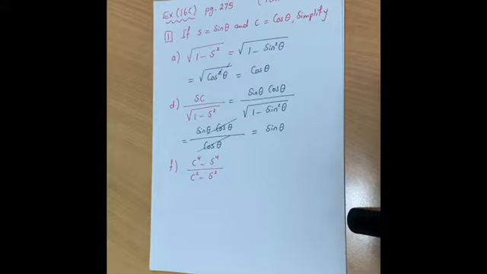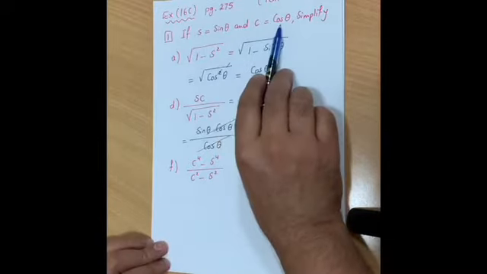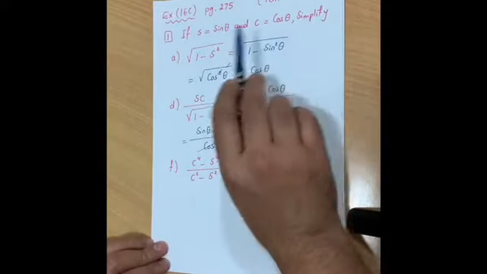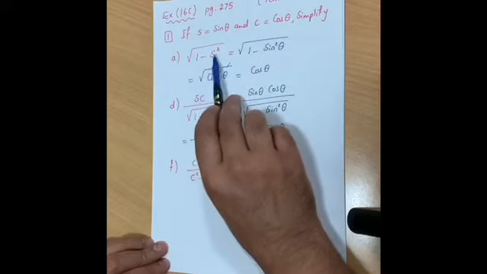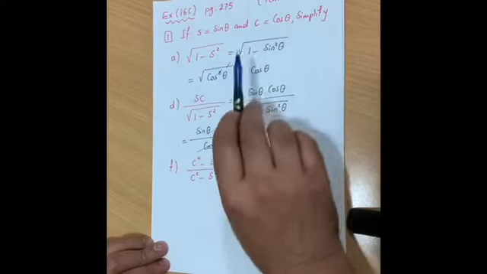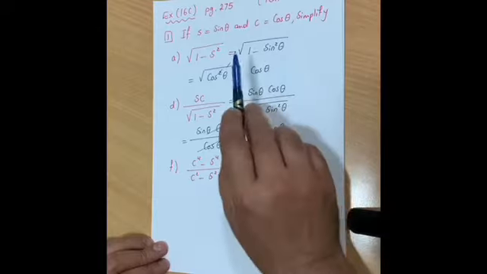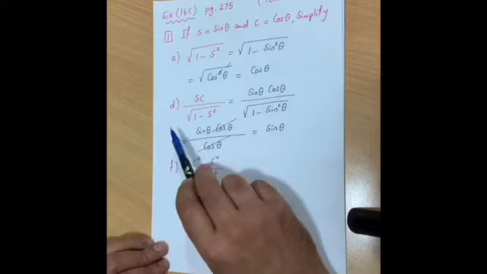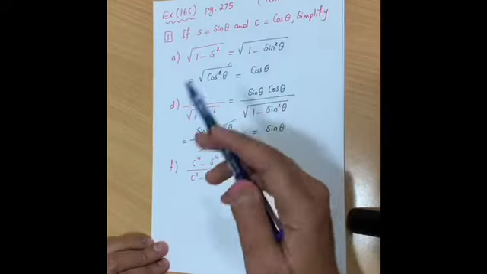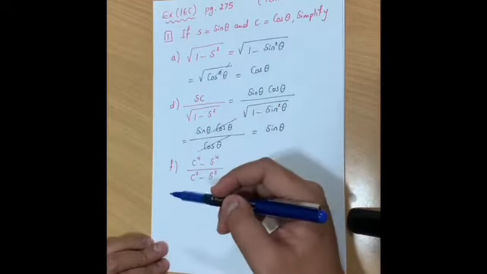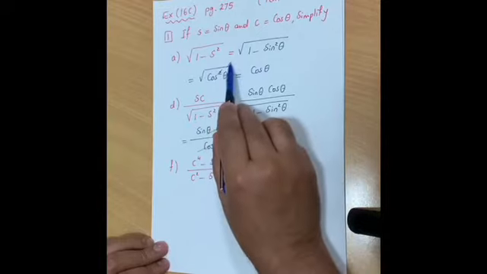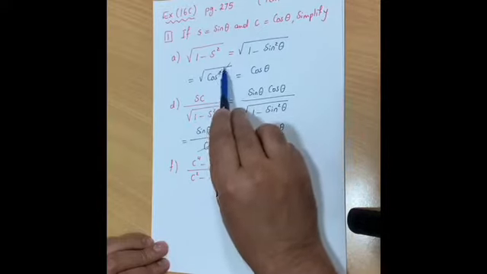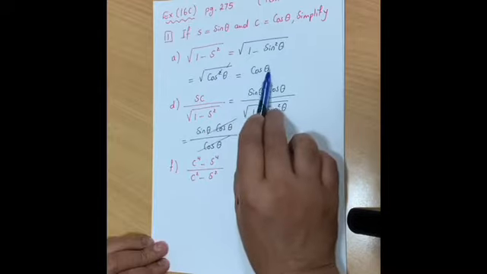Exercise 16C, page 275 in the textbook. Question number 1. S is equal to sine theta and C is equal to cosine theta. Simplifying, square root of 1 minus s squared is equal to square root of 1 minus sine squared. Why? Because s is sine theta, so square root of 1 minus sine squared. 1 minus sine squared, from the previous page, is equal to cosine squared. Square root of anything squared, they will cancel each other and you have only cosine left.